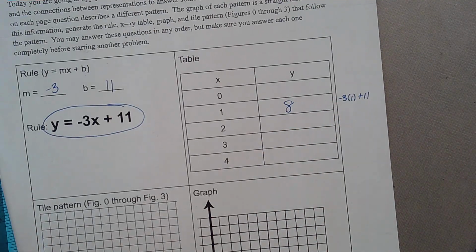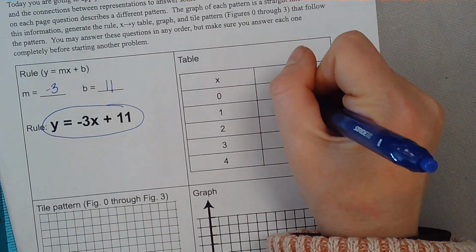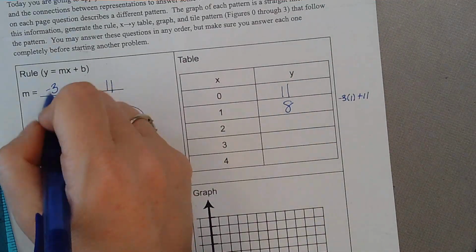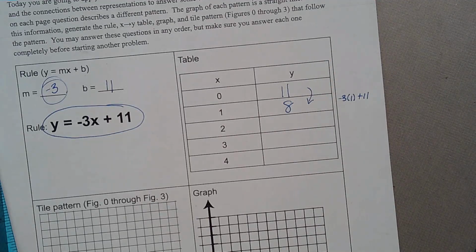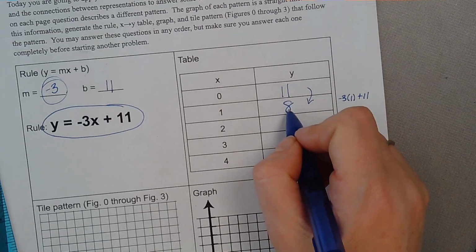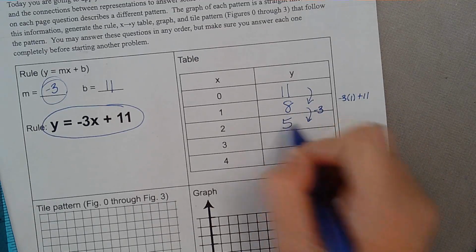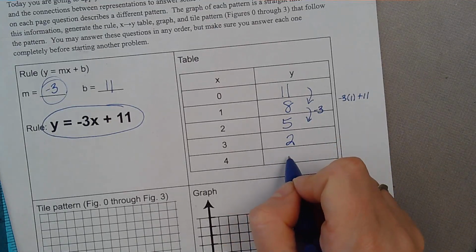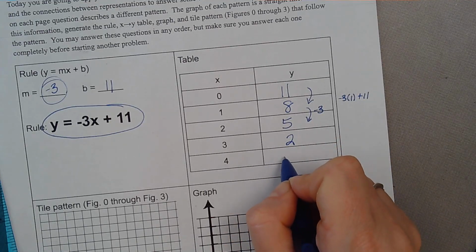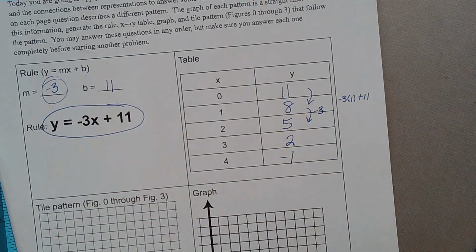But also, we can use the rule in how the pattern changes. I know that b is my figure 0, so there's an 11. And now notice, my growth is -3. And look, 11 minus 3 is 8. So I can just continue subtracting 3. 8 minus 3 is 5. 5 minus 3 is 2. 2 minus 3 is -1. All right, I'm going to go clockwise.